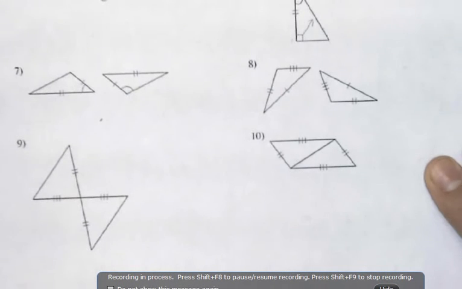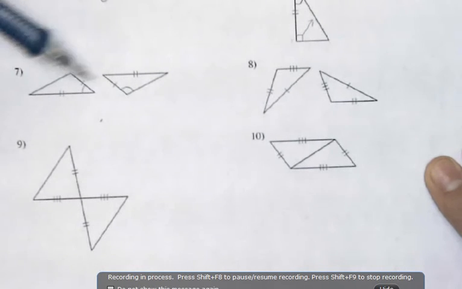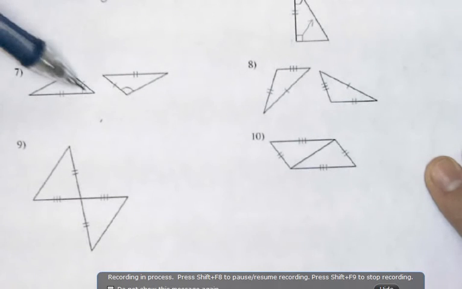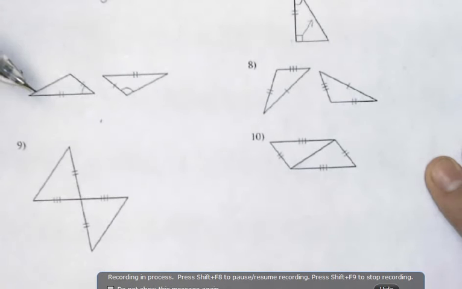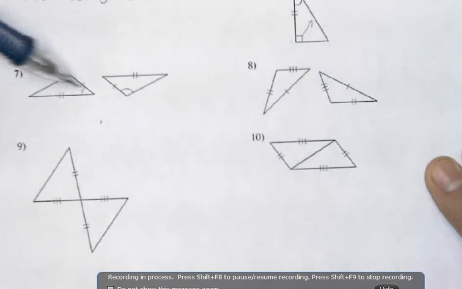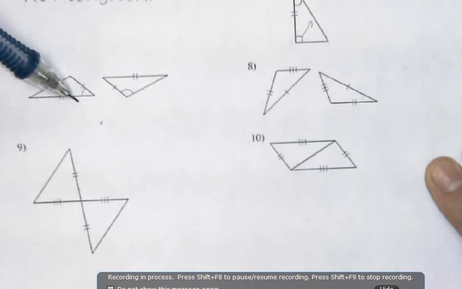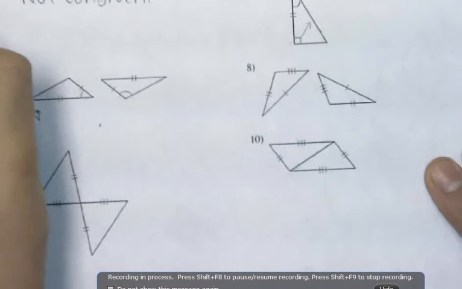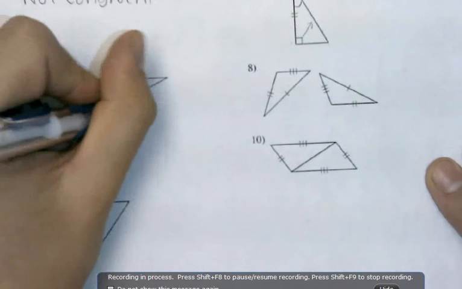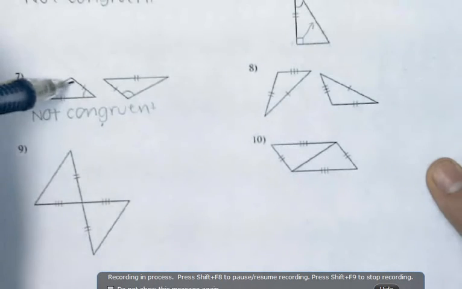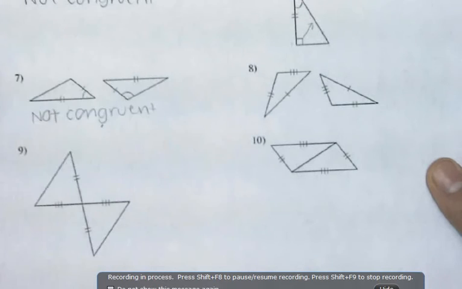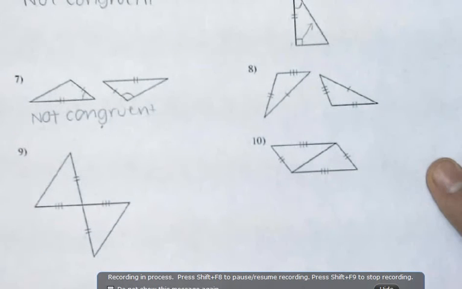Okay, number 7, I have a side angle side, side angle side. Nope, doesn't follow the same order. Here I have side side angle. So these do not correspond. The individual parts do, but they don't follow the same order. So no, I cannot say that these are congruent. I'm tempted to say this is side angle side, but I can't use side angle side for this one. This would be angle side side, and remember, ASS, that's not a theorem.